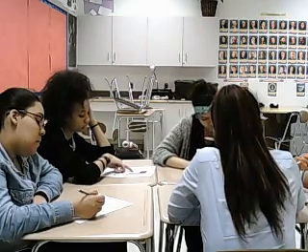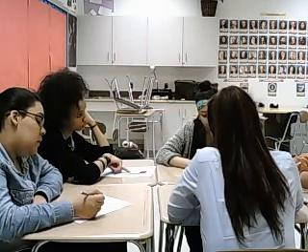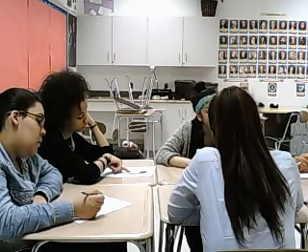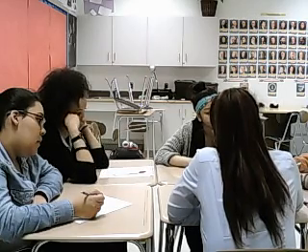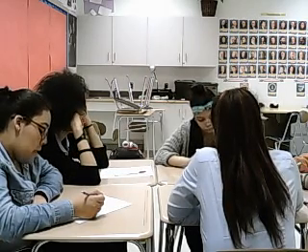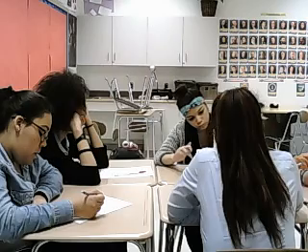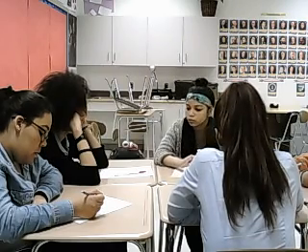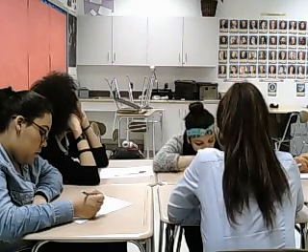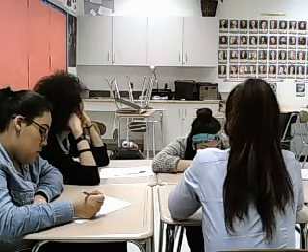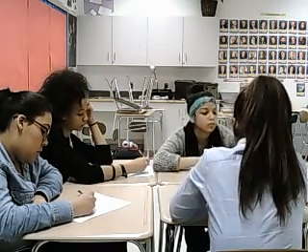And then she's going to get the rest of her information from the title: live below the poverty line. And then she's going to show that information in a different way by using information from the second chart. She just changed that number into a percent. This represents 12.8% of the population.